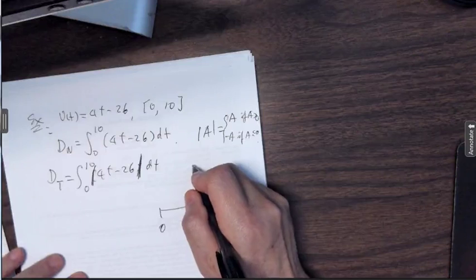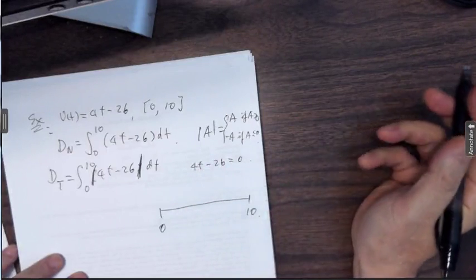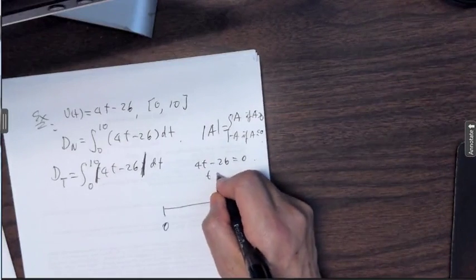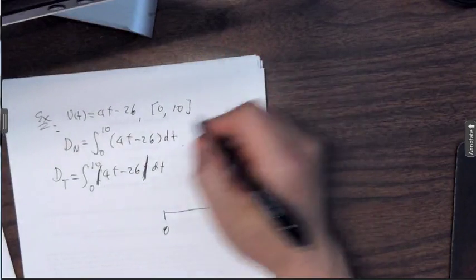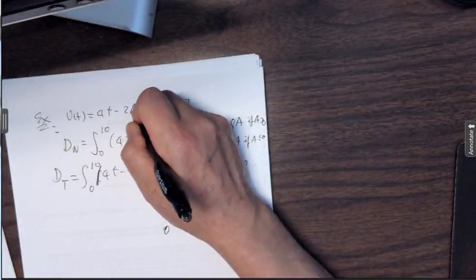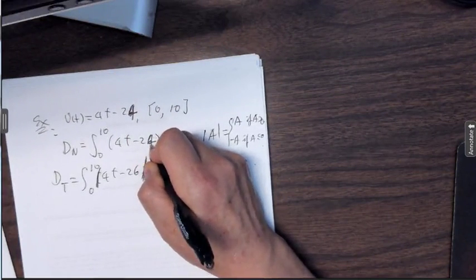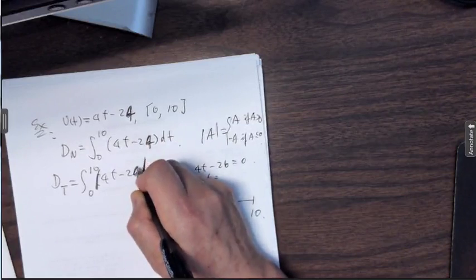What we do is first find where it's 0. So set 4t minus 26 to 0 and solve. Oh yeah, I think I made a mistake. It's not 26, it's 24. So let's change the number so we don't run into fractions. The method is the same.